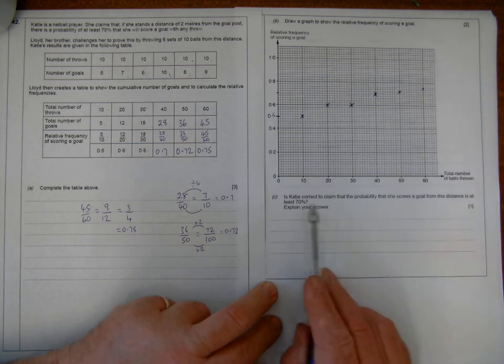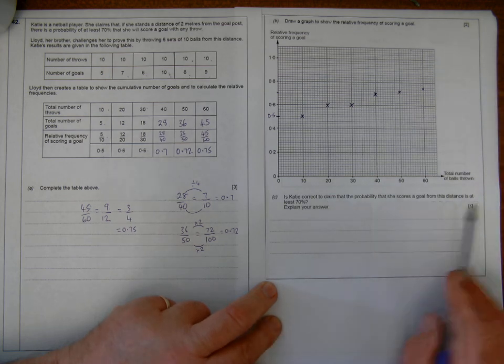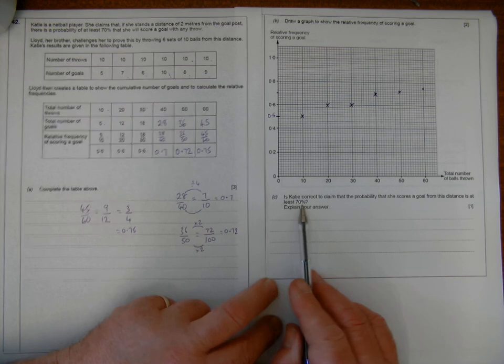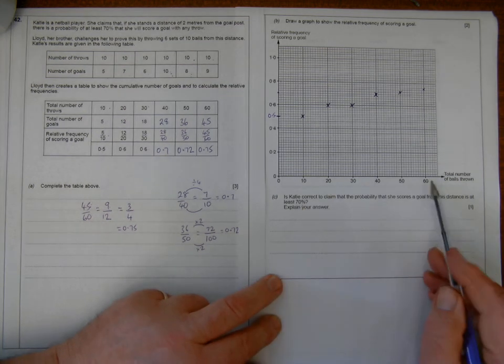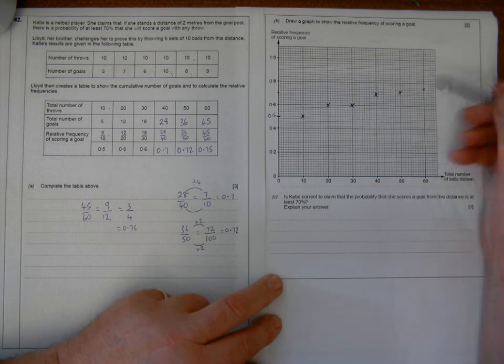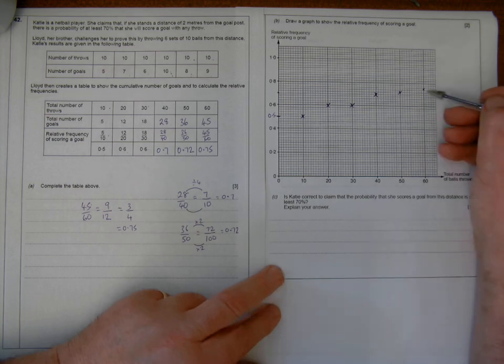It says, is Katie correct to claim that the probability she scores a goal from this distance is at least 70%? The most reliable answer is the last one, because she's carried it out 60 times, and that probability is 0.75.